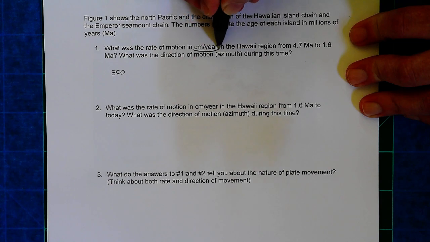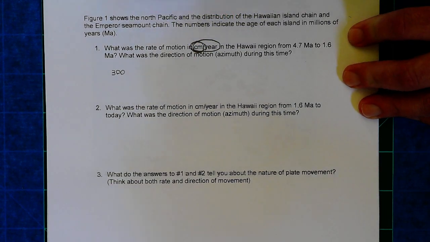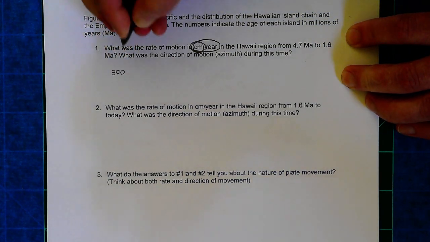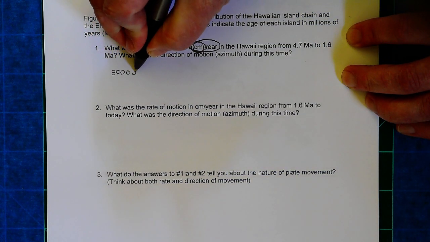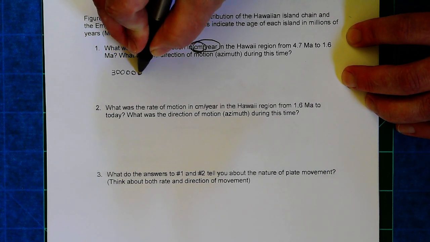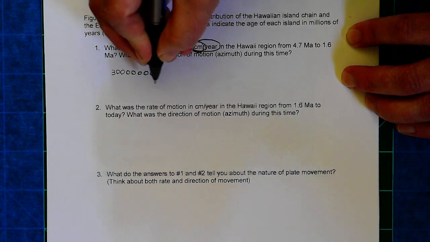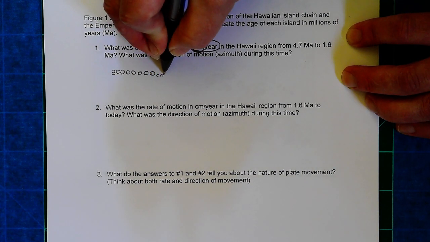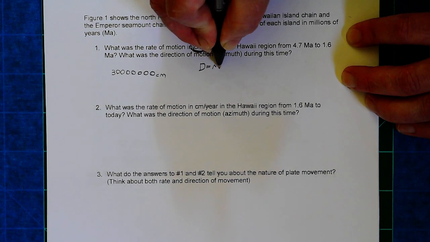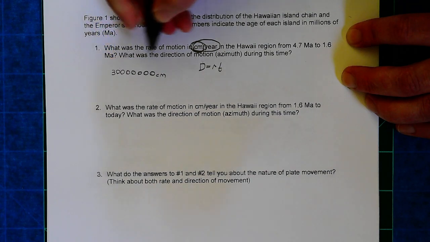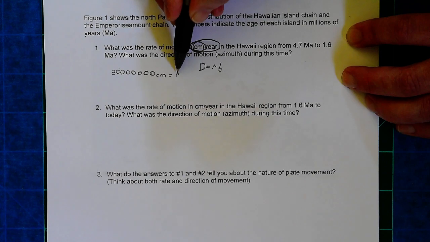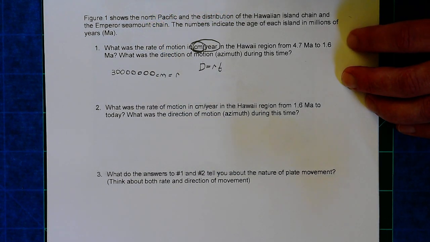But we want to figure out the answer in centimeters per year. So we have to put that 300 kilometers into centimeters. The way to do that is to add 5 zeros to it. So that's how far it moved. So remember, distance equals rate times time. That's our distance.